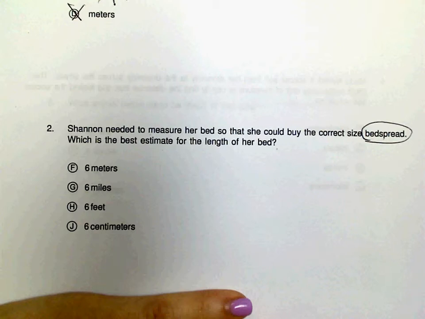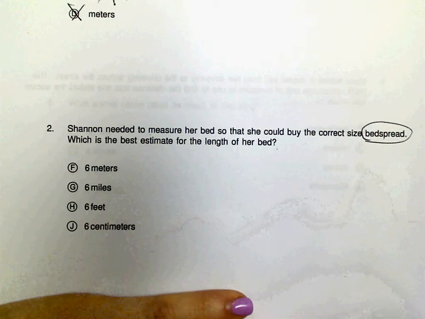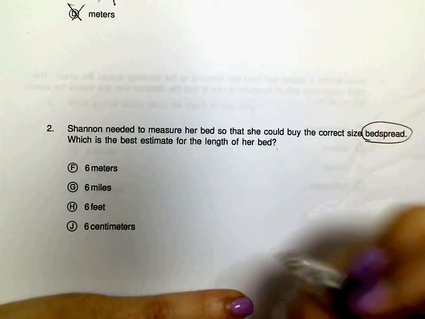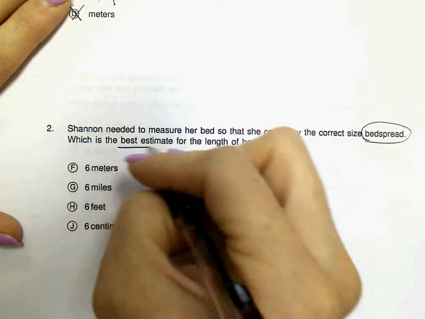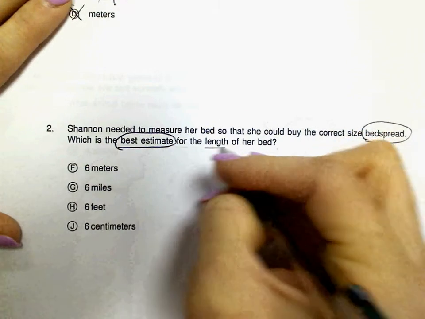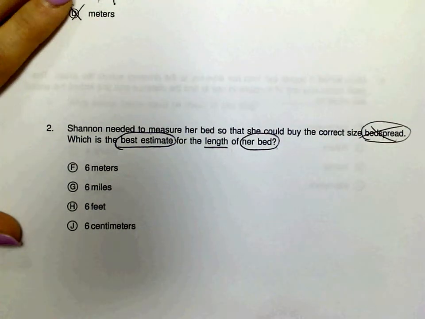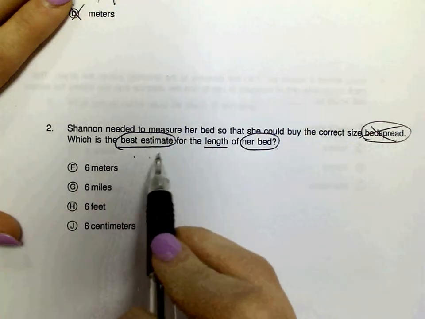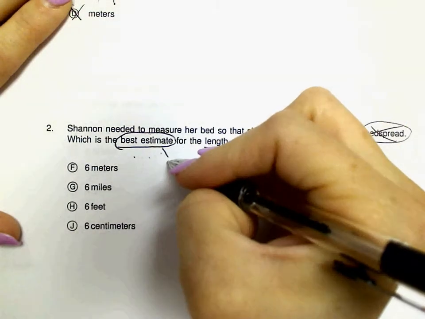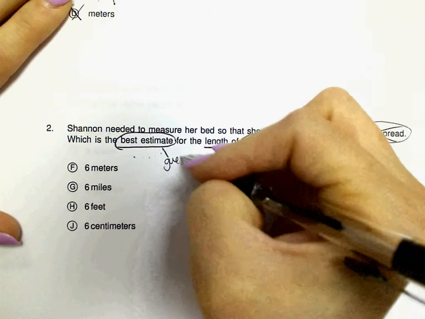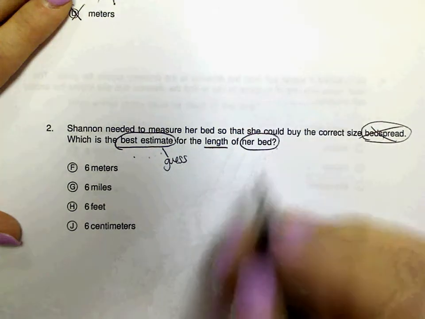So make sure that you're explaining to your students that there might be some vocabulary words in these math problems that they don't understand. But if it's not completely related to the question, tell them not to worry about it. For instance, we're just looking for the best estimate for the length of her bed. So they don't even really need to know what a bedspread is. We're just looking for the best estimate, which we know is a guess for the length of her bed.